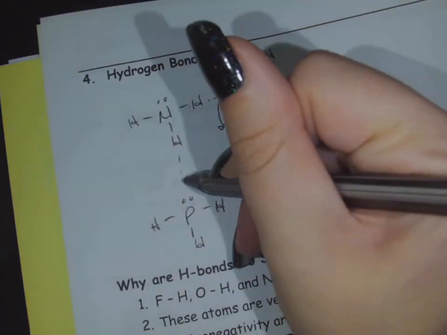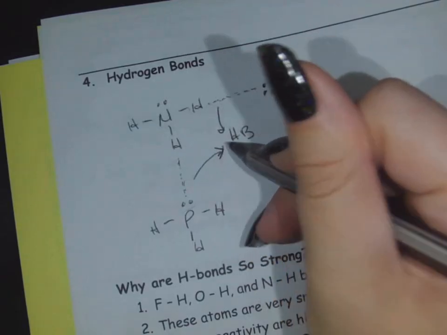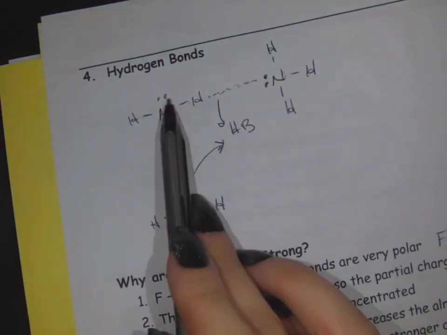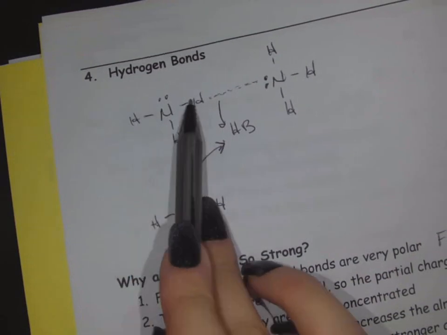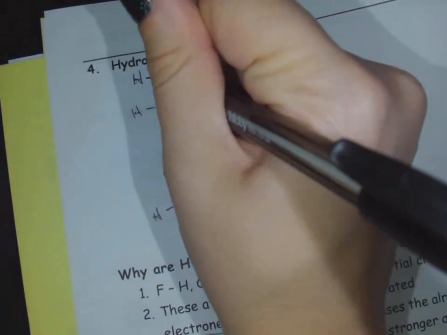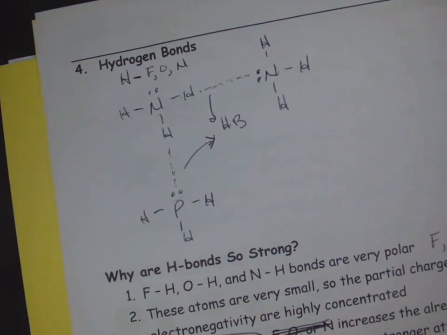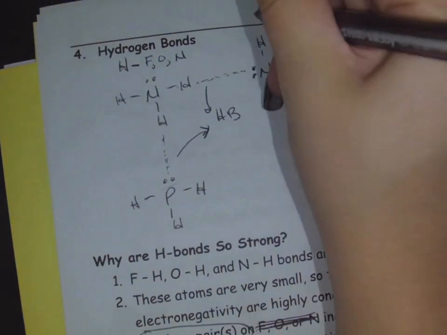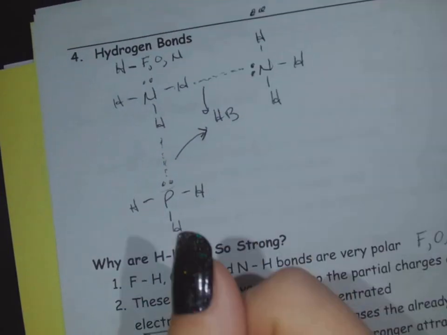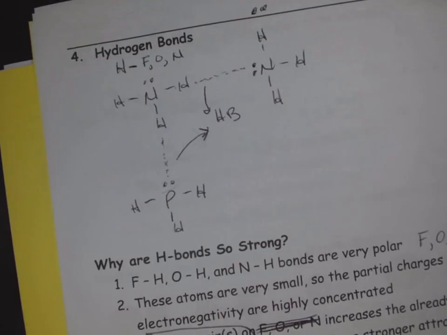So this could also be a hydrogen bond. One of the atoms has to have a hydrogen that is bonded to either fluorine, oxygen, or nitrogen. The other atom needs a lone pair. This one has the lone pair, so that could also be hydrogen bonding.